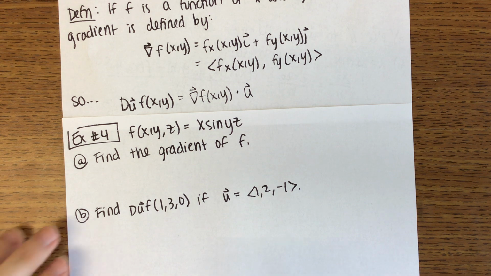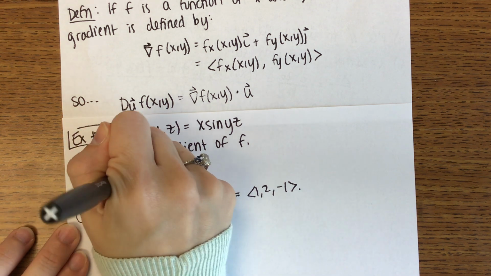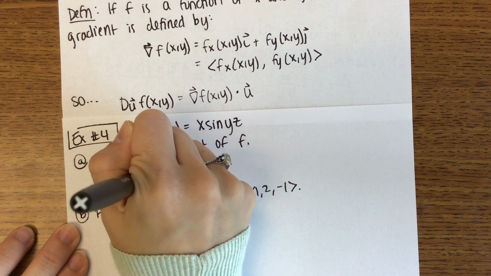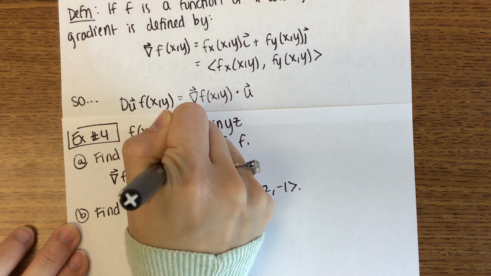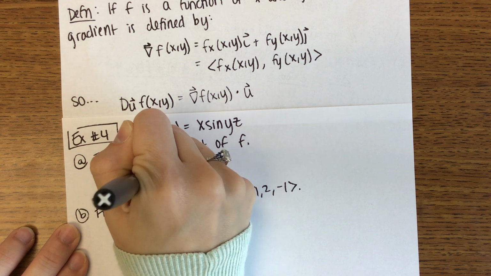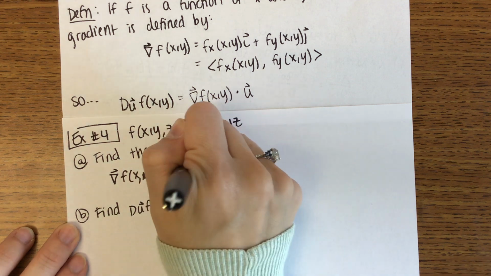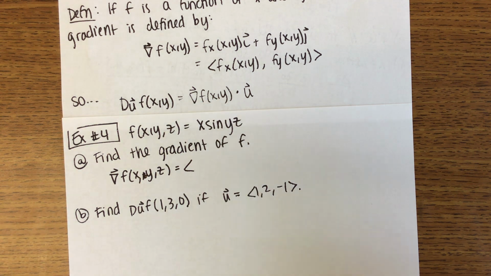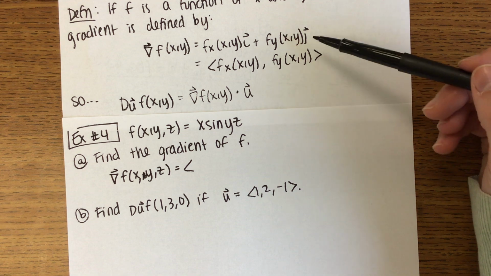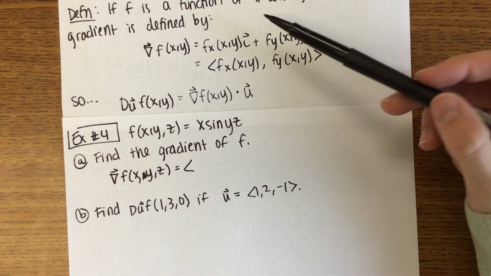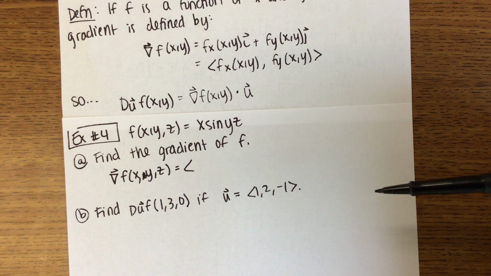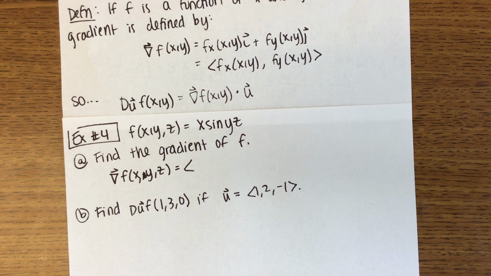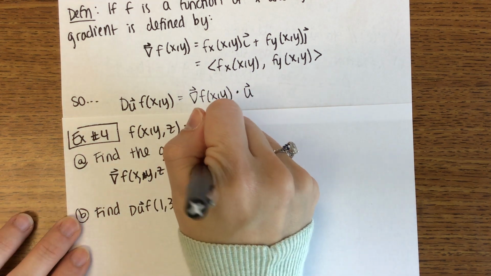Okay, if we go to find the gradient of f, similar idea to what we wrote above, except in 3 space. We're going to have to find the partials with respect to x, y, and z. So our partial with respect to x will be sine of yz.